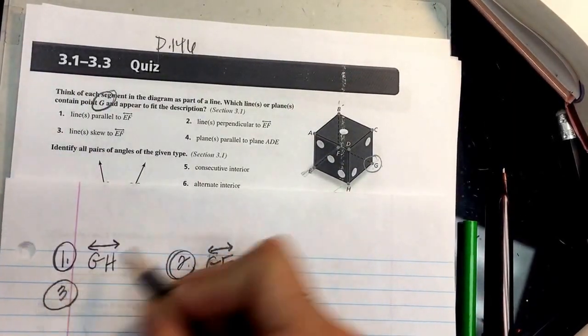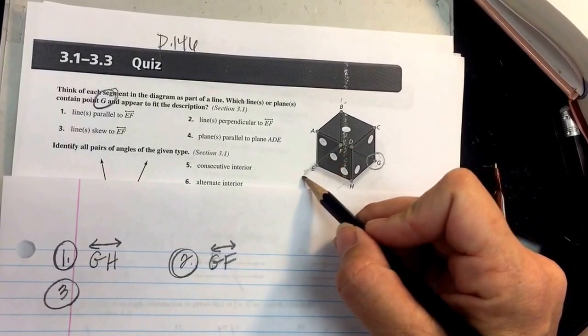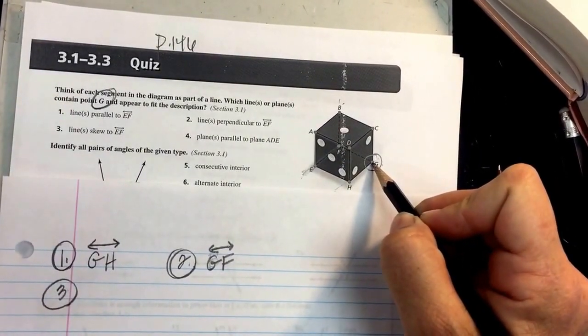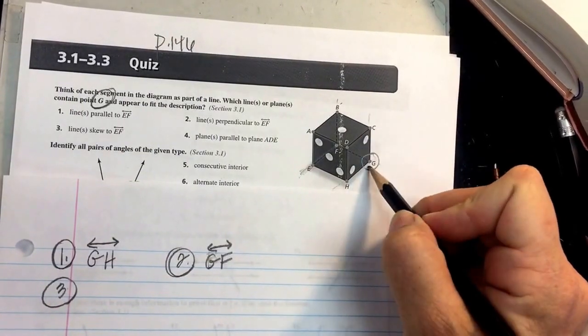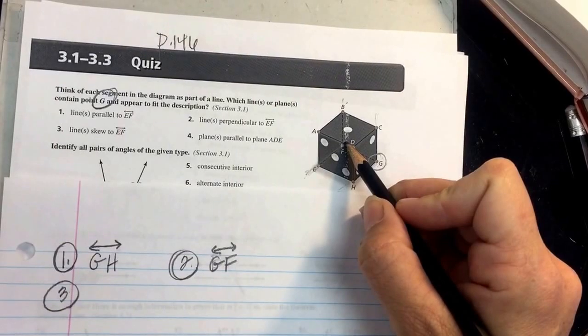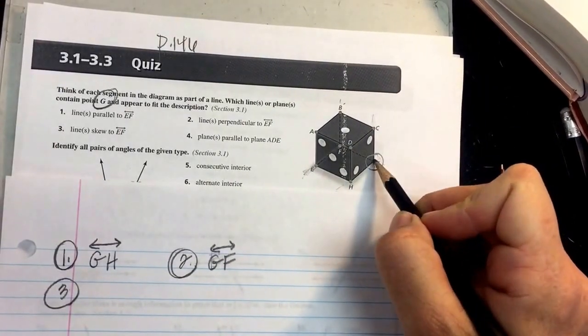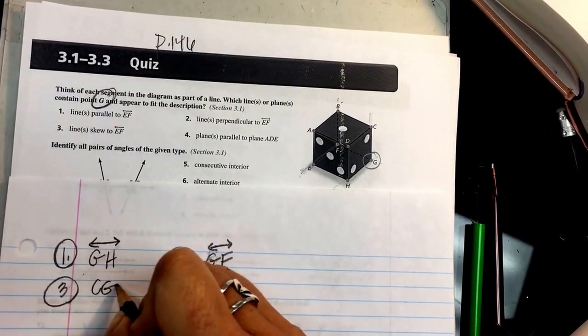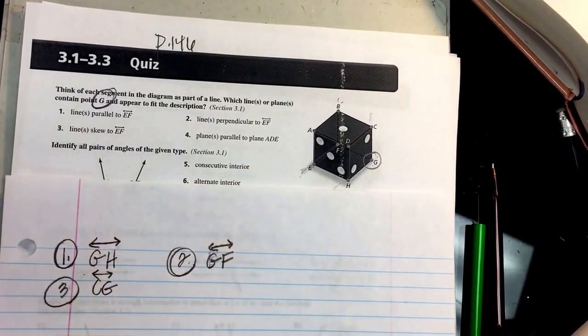Number 3, a line that's skew to EF, it has to contain G. The only line that's going to be skew, it's not parallel, it's not in the same plane, would be CG. So EF is this bottom left edge, and CG is this back right edge, CG, that goes along the back side up and down.